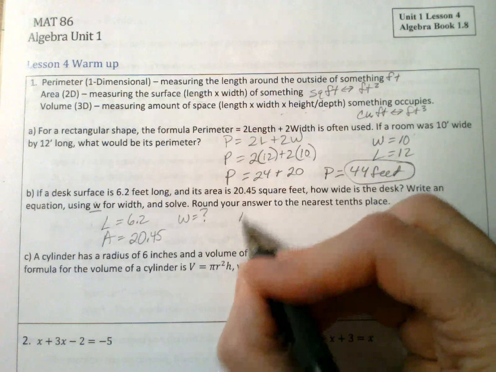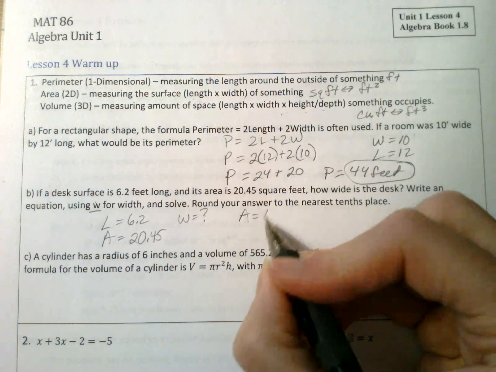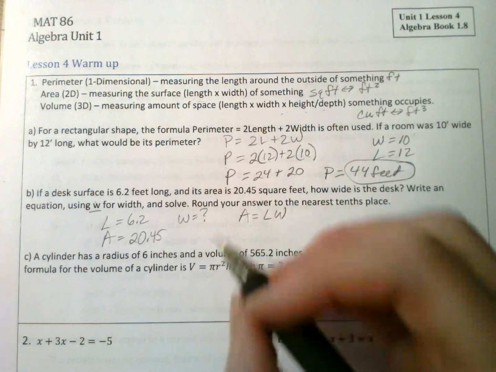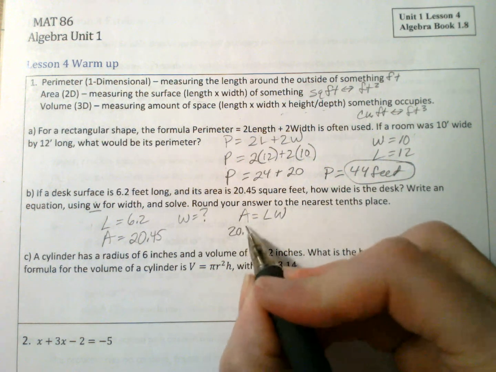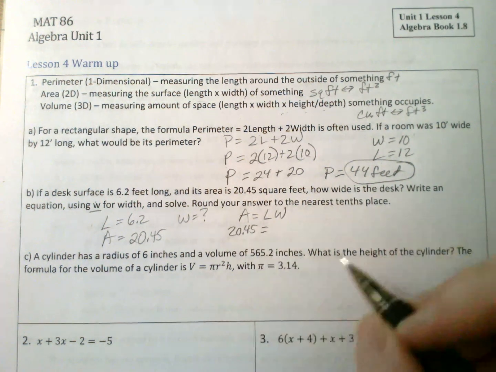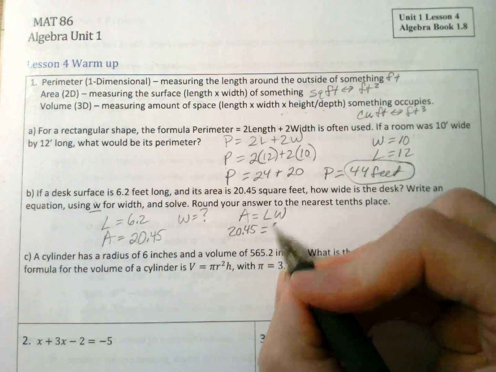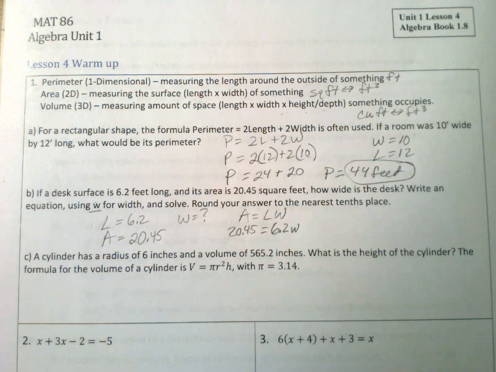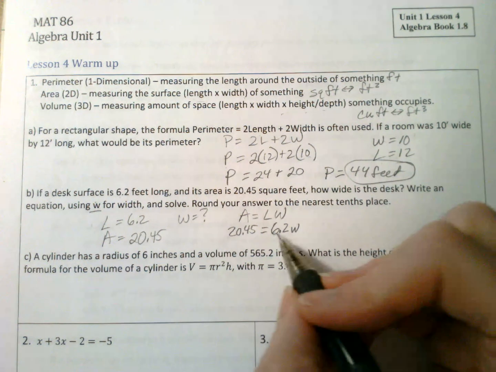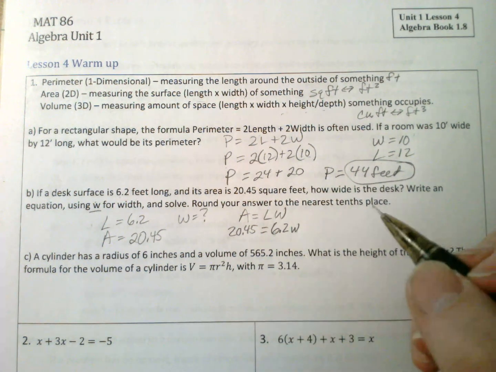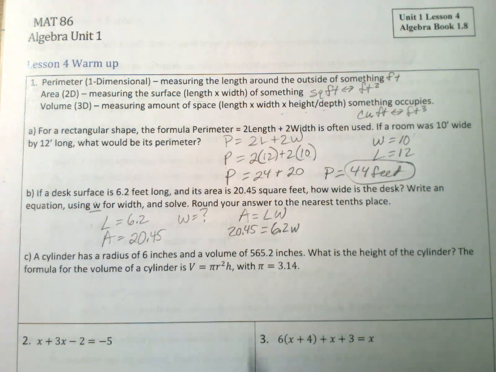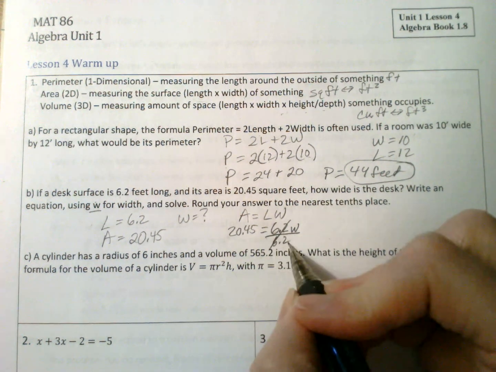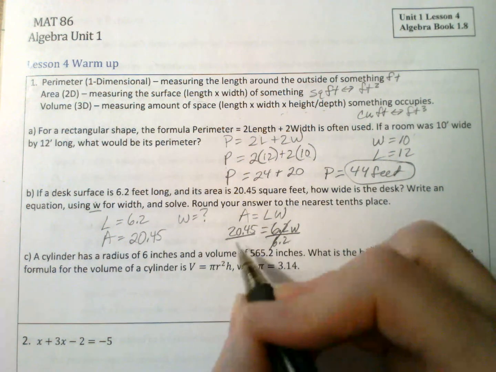So we need the area formula, which is A equals L times W. Substitute in what we know. The area is 20.45. The length is 6.2, and the W we don't know. It's going to be multiplied by the W. Now to solve for W, we isolate the W by getting it by itself, by dividing by whatever's in front of it.